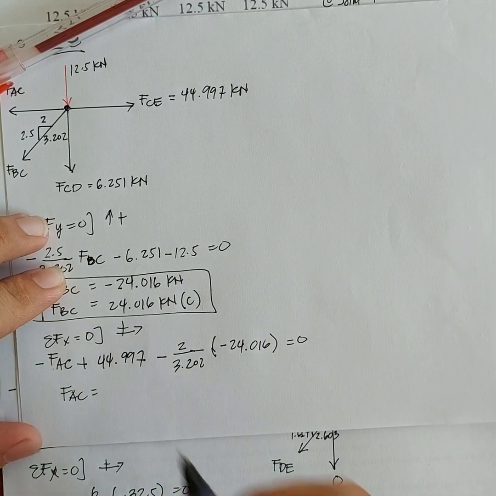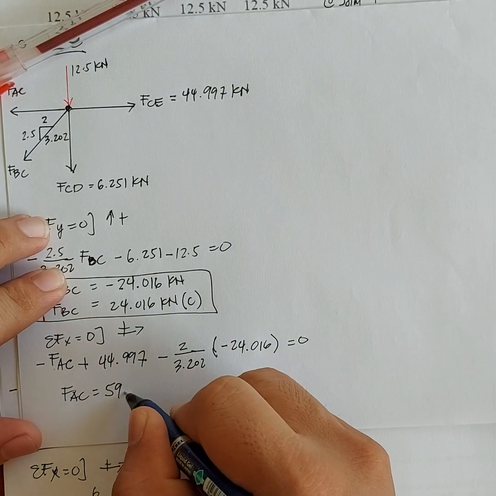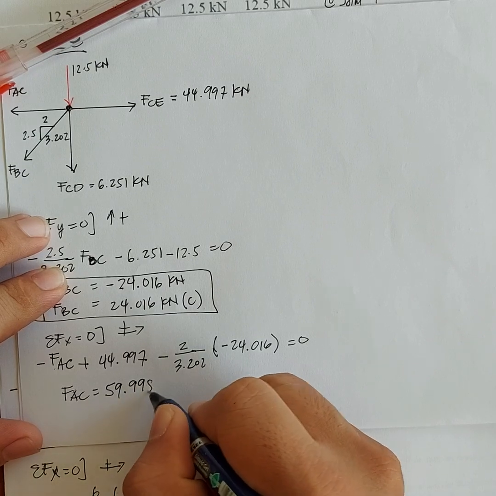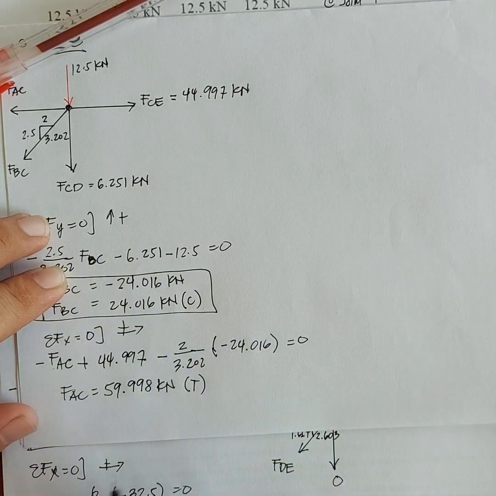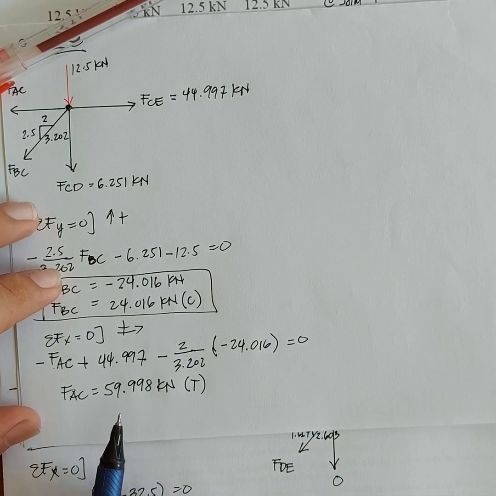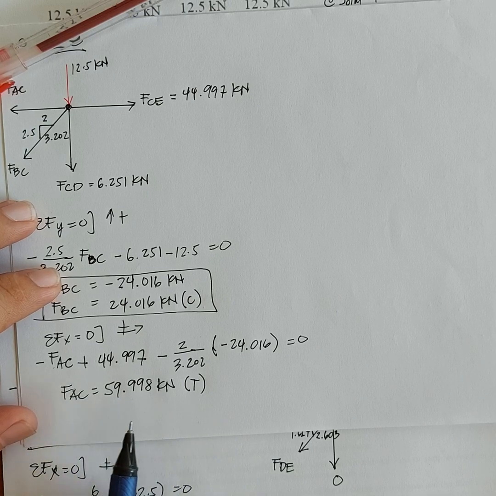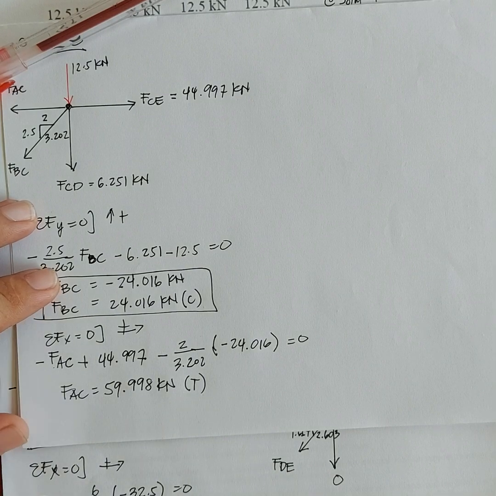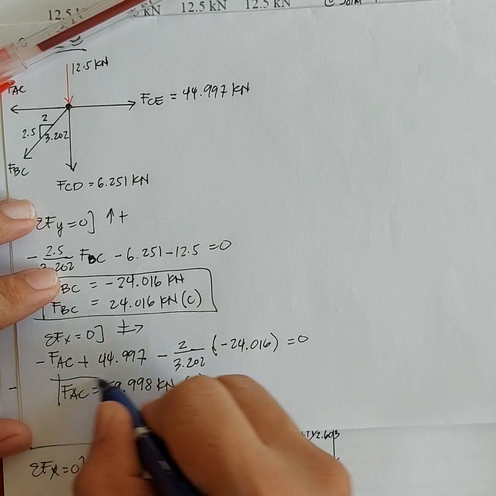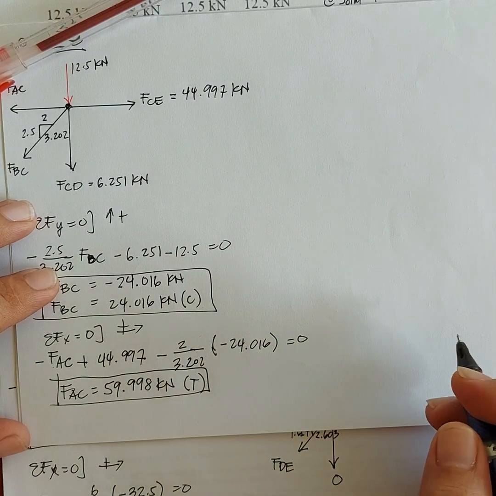So FAC is 59.998 kilonewtons. So positive siya, which means tension yan. Okay? This should be 60 ano, pag ni-round natin. Yung nandun sa mode. So sa answer key natin, that's 60. Pero, ganyan na. Okay, so this is FAC.